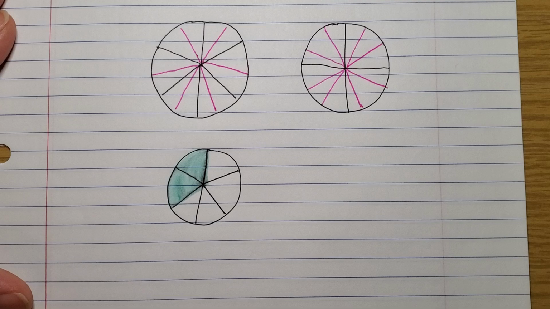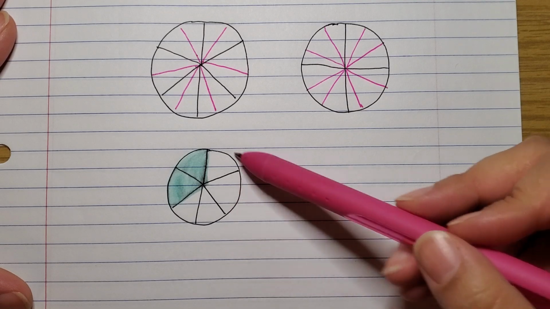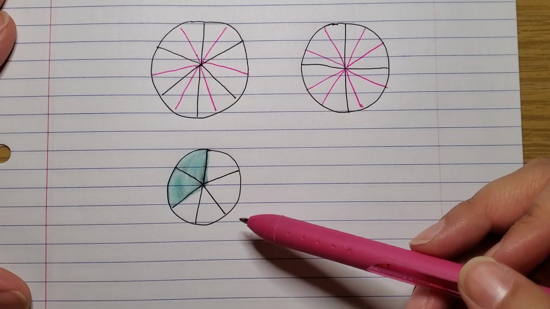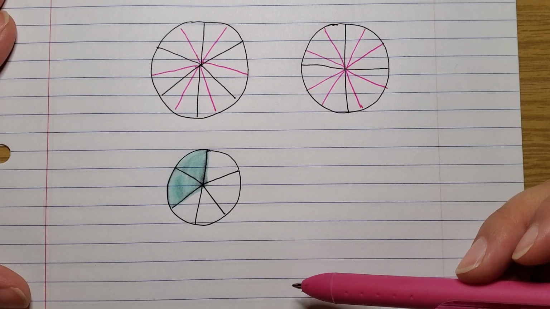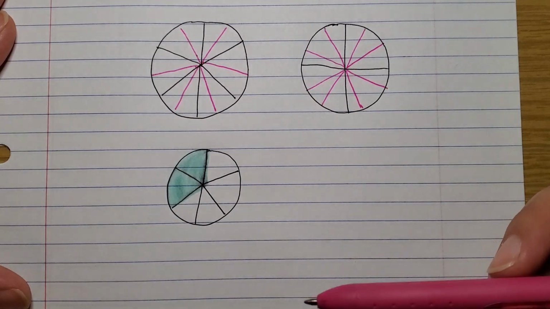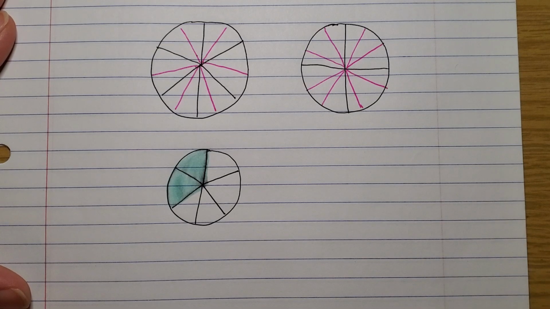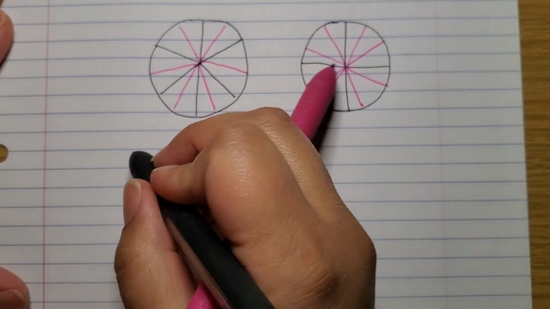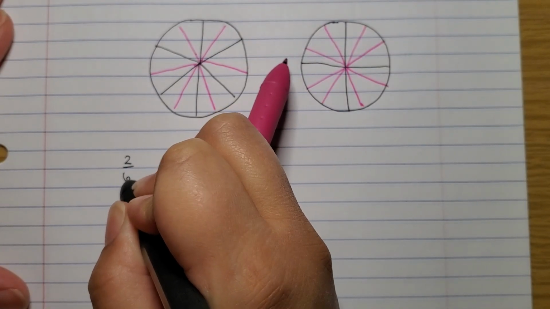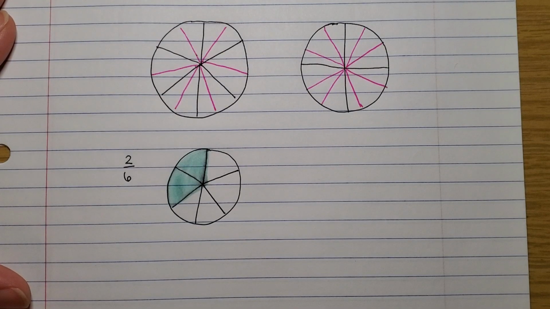And then if I wanted to know, instead of out of 6 slices, if I had cut this up into 12 slices originally, how many of the 12 slices would I have eaten? So right now I've eaten 2/6 of my pizza. I ate 2 out of the 6 slices.